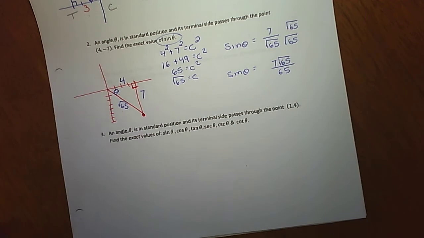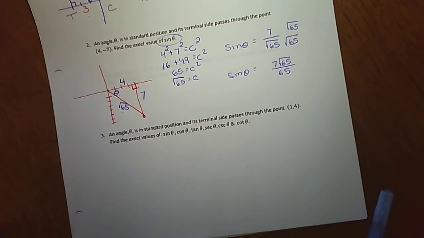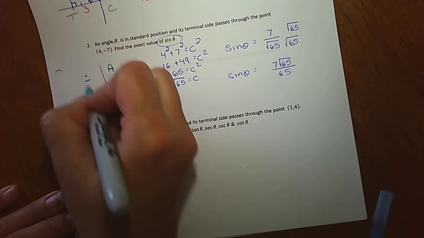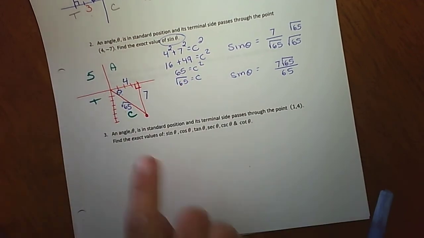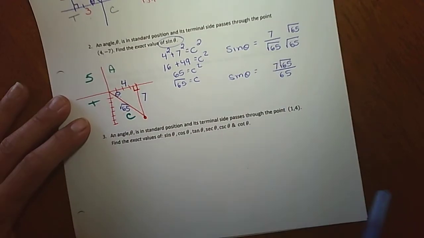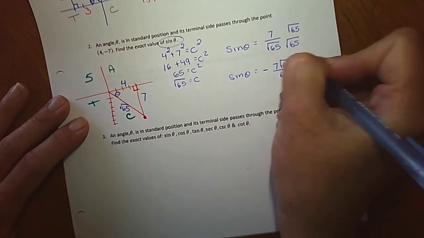Now the last thing we check for, we do ASTC, right? ASTC. All right, this triangle is in the C quadrant, which means sine is negative.